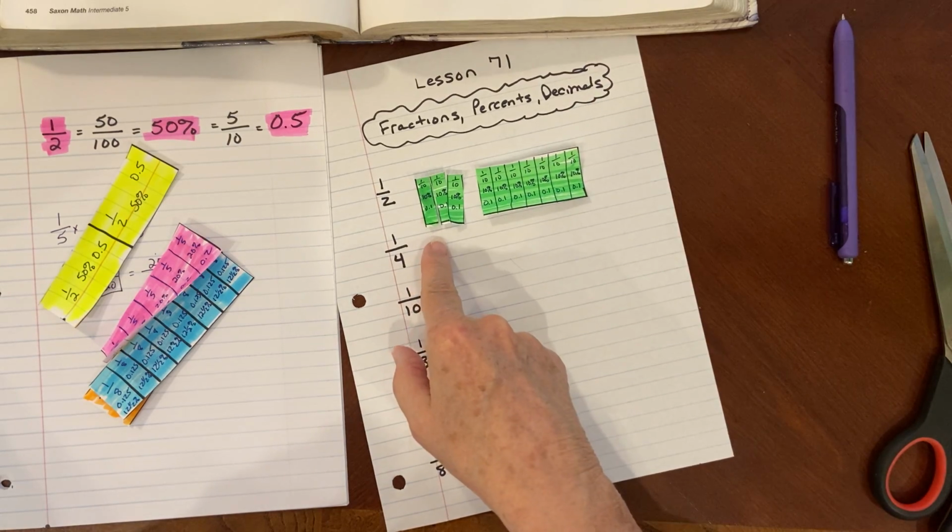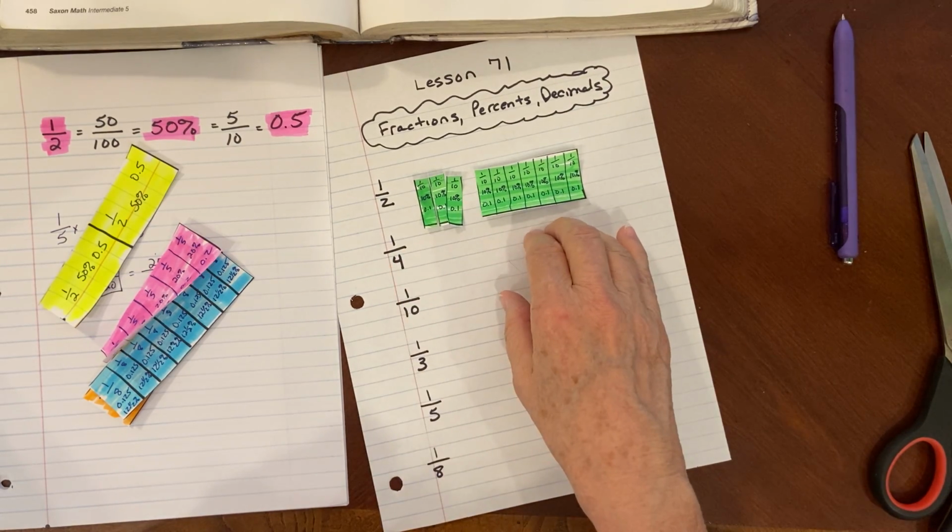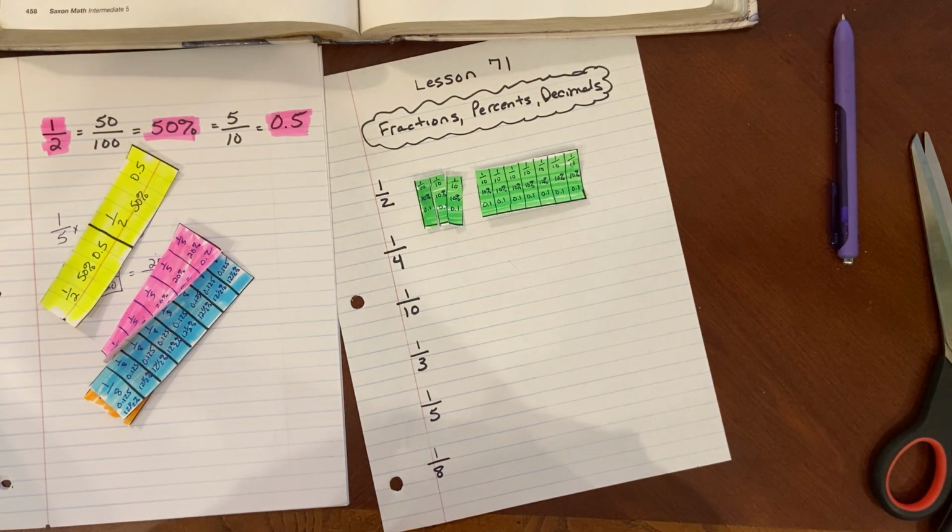Well, that's less than a half, isn't it? This is smaller than this piece. So it's definitely less than a half. Continue working with your manipulatives and play with them that way. I think you'll be able to easily figure out what those meanings are.